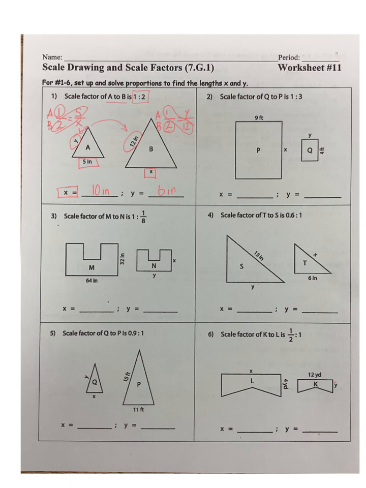Be careful because on some of them, if you go down to like number 4, it has the t on this side and the s on this side, but it's still t to s is 0.6 to 1. So if I were setting this up, I would put t to s, which is 0.6 to 1, but start with t, that's your x, to s, 15. Some of them are backwards. All right, so that's how you do the front side.